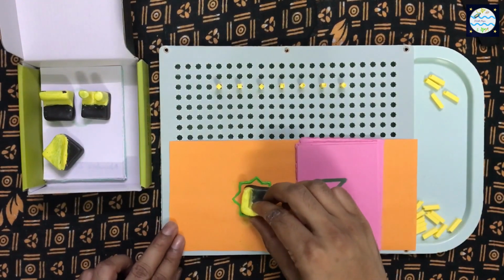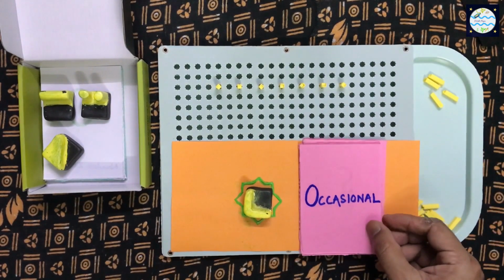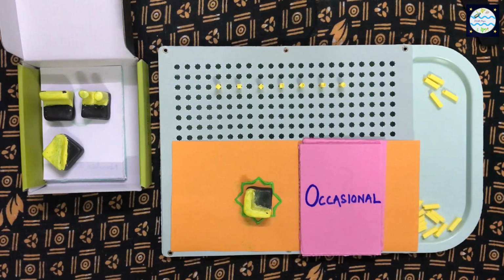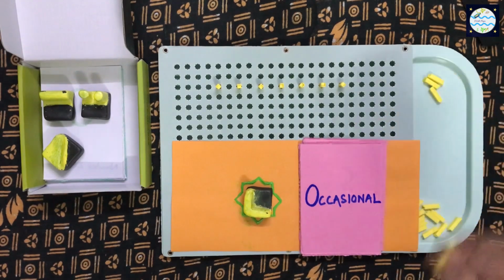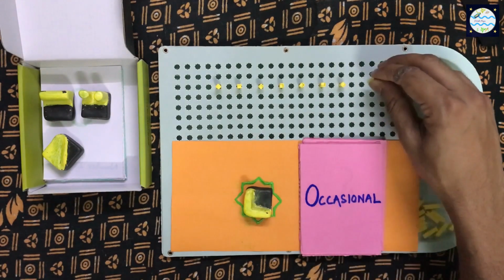Rotate the type in clockwise direction and you get the occasional bit or extra bit that can be used to denote any mathematical notation or entity based on our requirement.